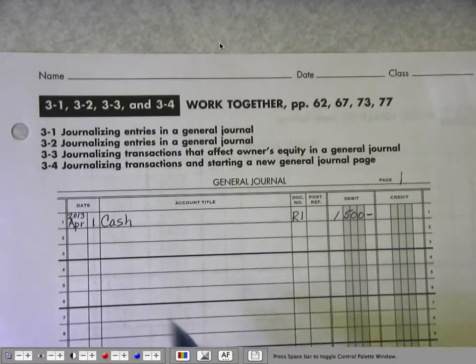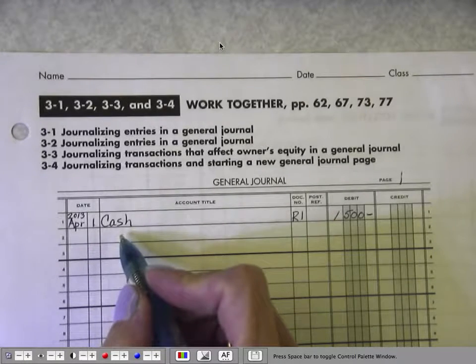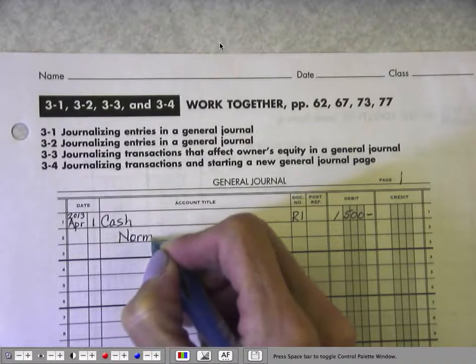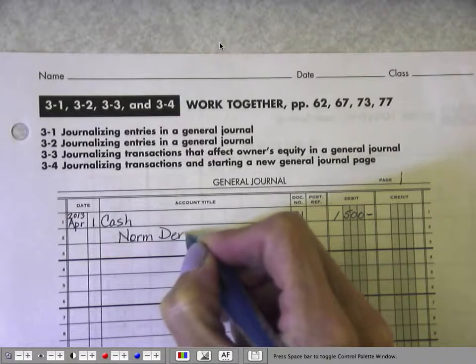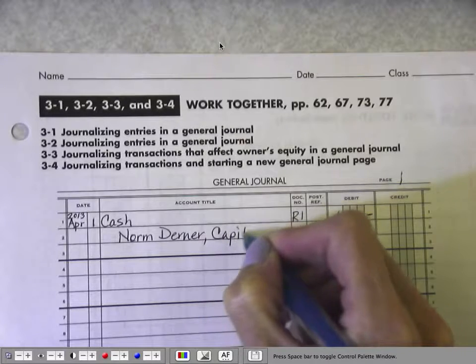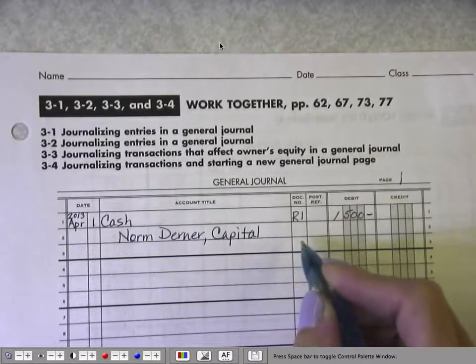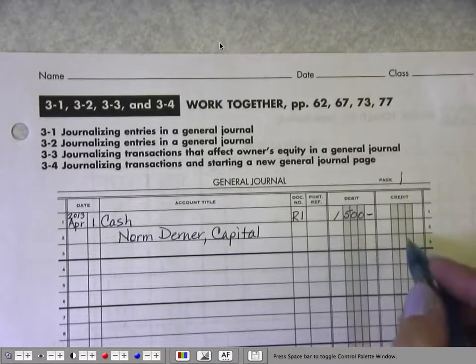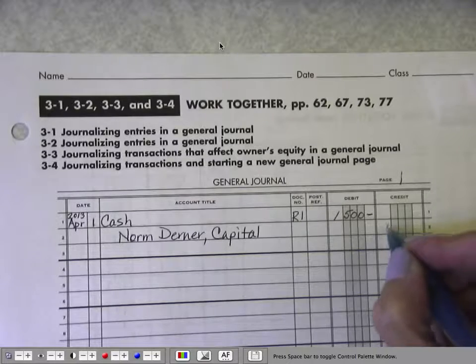Okay, then we drop to the next line and we indent in just a little bit. For the credit account, we indent in just a little bit. And we indicated that that would be Norm Derner Capital. We do not have to duplicate the source document here. In fact, do not duplicate the source document. This was a credit to his account, so I need to come over to the credit column and put in the amount.